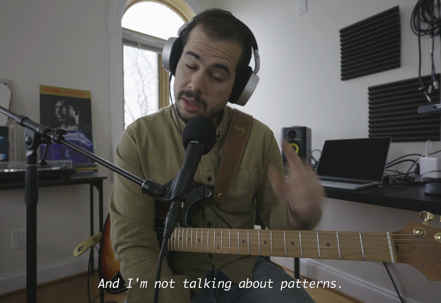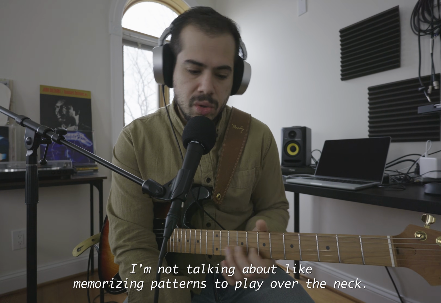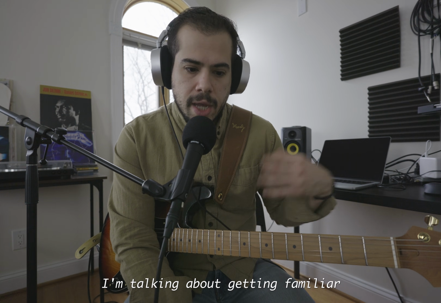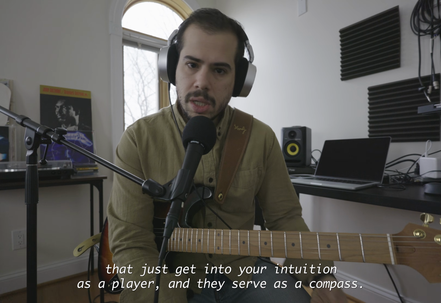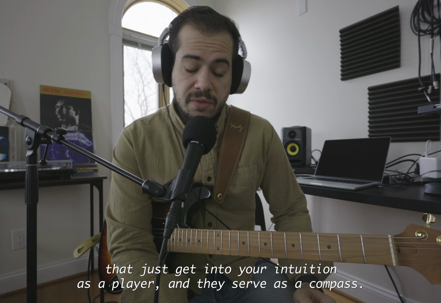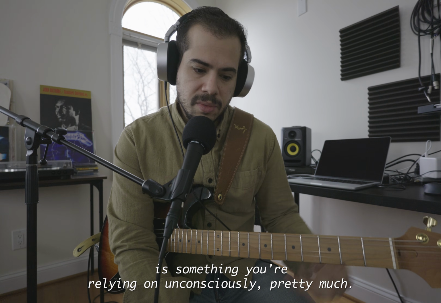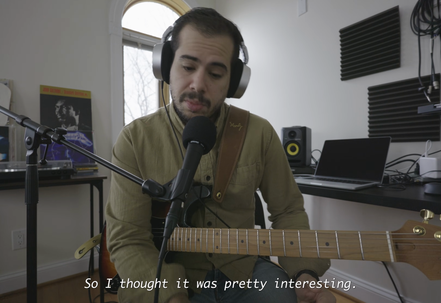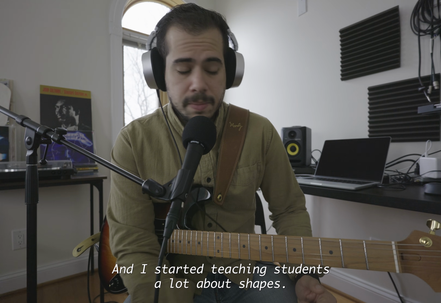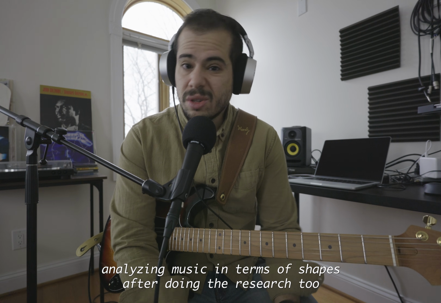It's sort of, and I'm not talking about patterns. I'm not talking about memorizing patterns to play over the neck. I'm talking about getting familiar and singing certain directional patterns of melody that just get into your intuition as a player, and they serve as a compass. And it's really because it's an instinct. It's something you're relying on unconsciously, pretty much. So I thought it was pretty interesting, and I started teaching students a lot about shapes. You know, we started analyzing music in terms of shapes.